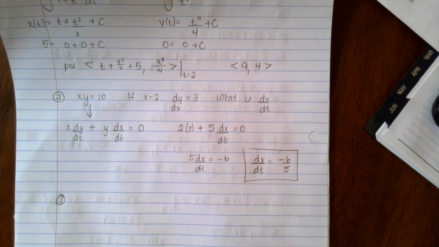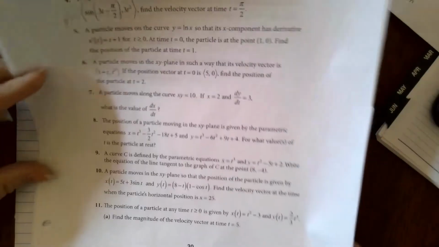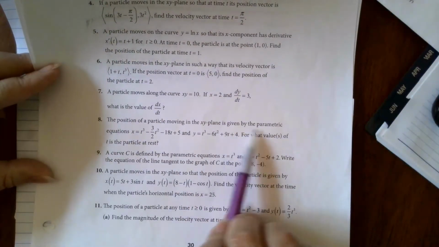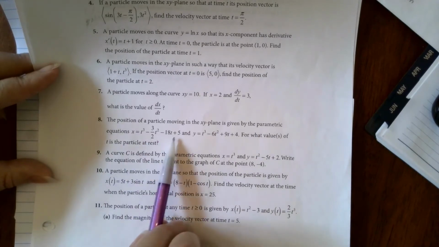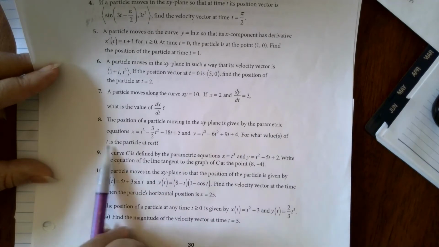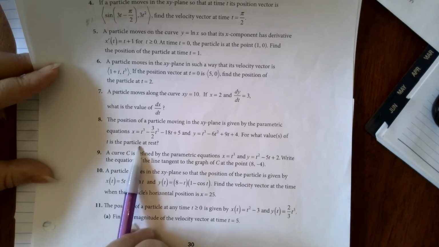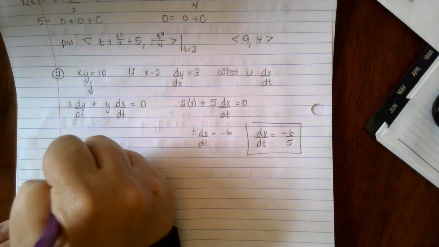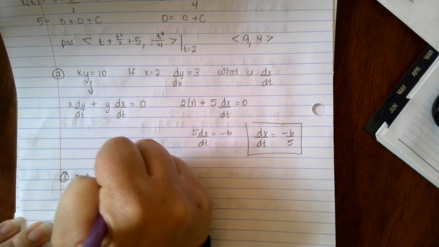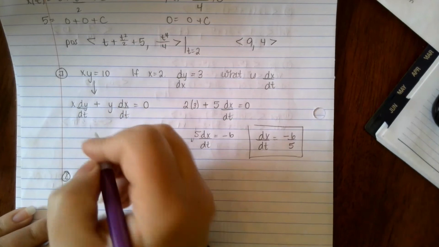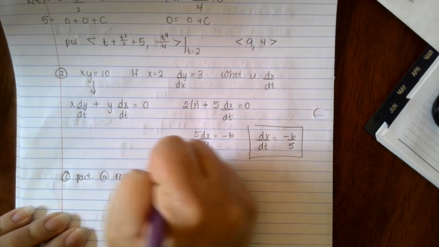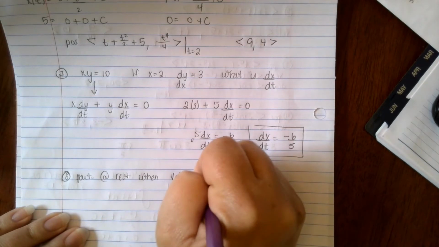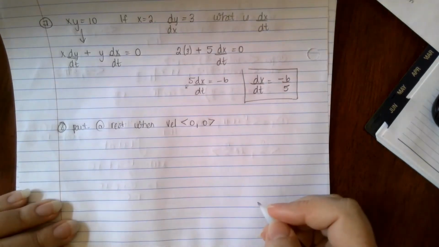Let's go ahead and look at number 8. The position of a particle moving in an xy plane is given by the parametric equations x and y. For what value of t is the particle at rest? Well, when is the particle at rest? The particle is going to be at rest when your velocity is 0, 0. So you need your particle to be at rest when your velocity is equal to 0, 0.